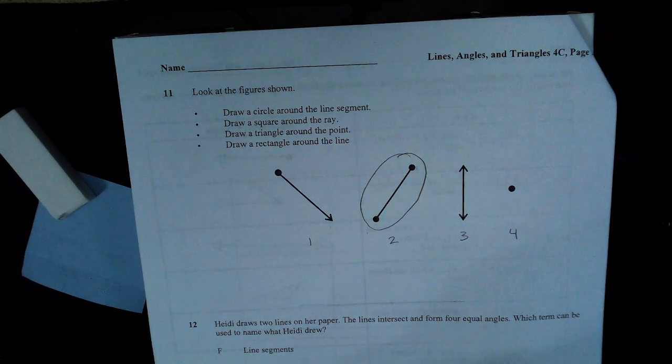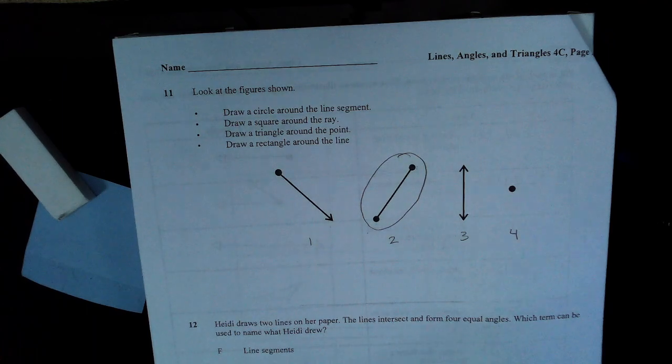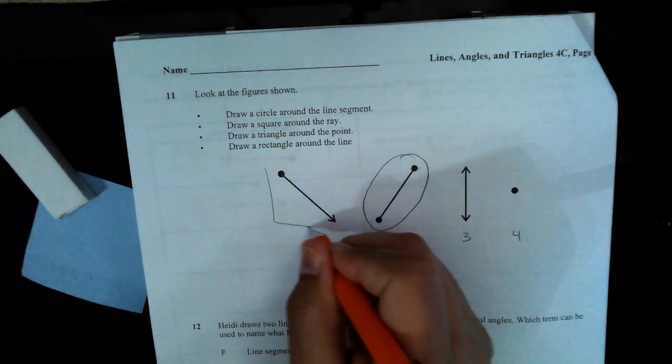Draw a square around the ray. So a ray was where one side stops and the other side keeps going. The other side keeps going on and on forever and ever. The opposite side stops. Which figure shows me one side that stops and one side that goes on and on forever and ever? Alexa? Figure 1. So I'm going to put a square around it.